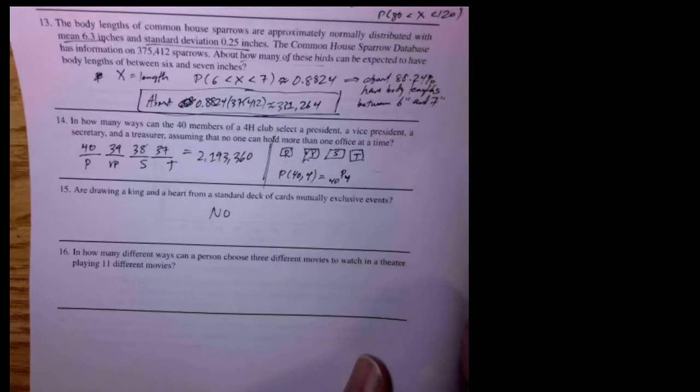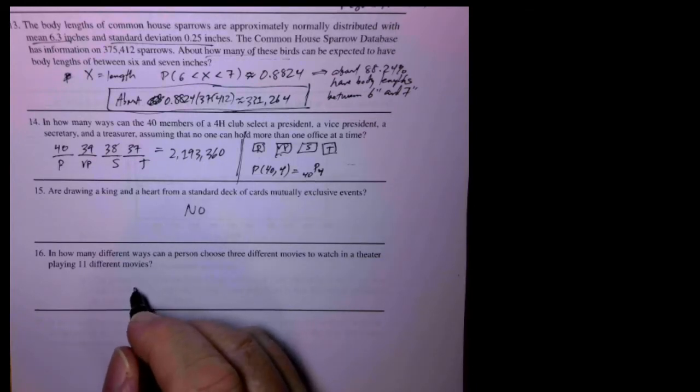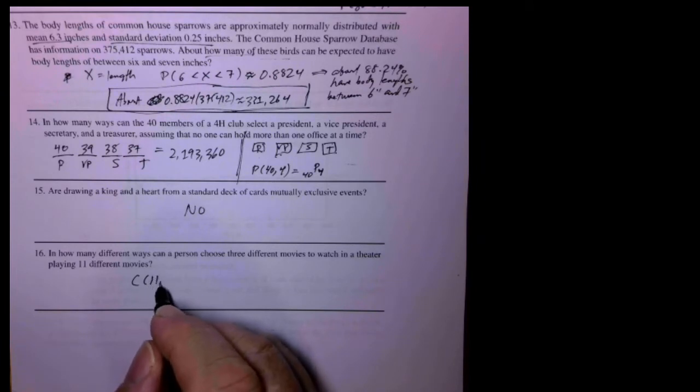In how many different ways can a person choose 3 movies to watch in a theater playing 11 different movies? Now, there's nothing here about order mattering. All you're doing is choosing. Right? And so the number of ways to do this could be written C of 11, 3, or it could be written like this, which is usually pronounced 11 choose 3. Sorry about this, but it's the way it is. People use all 3 notations. It can be written like that, right?